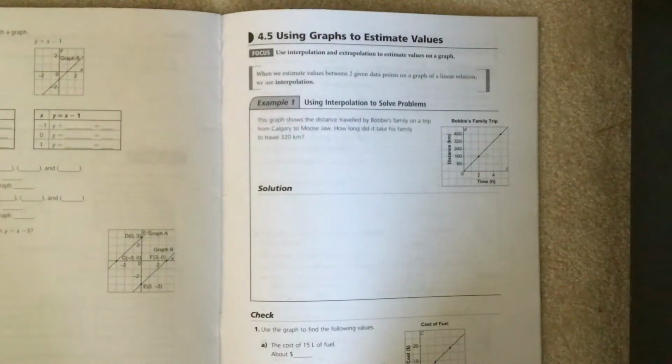So there's two fancy math terms for that. The first one we're going to look at is called interpolation. Interpolation means that you have points on your graph, but you're looking to estimate a value between two of the points that were given. So that's when you interpolate. Inter means between, so we're looking between.